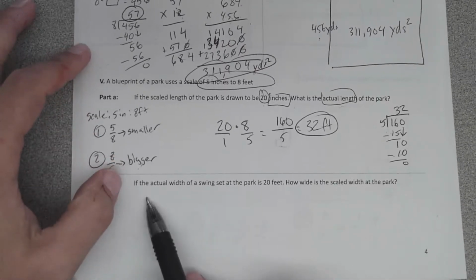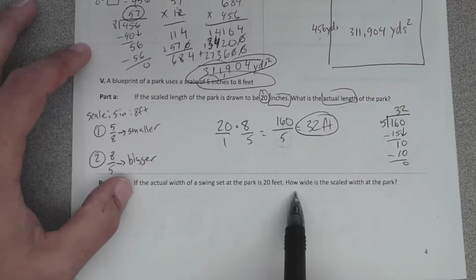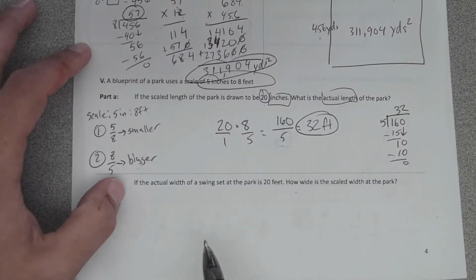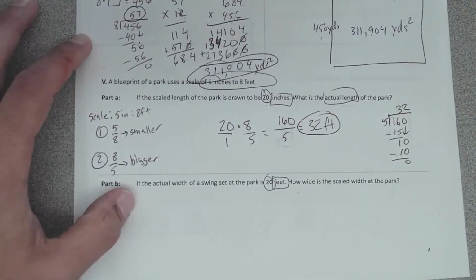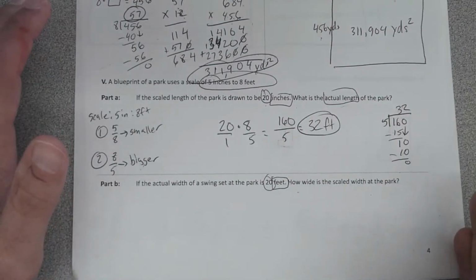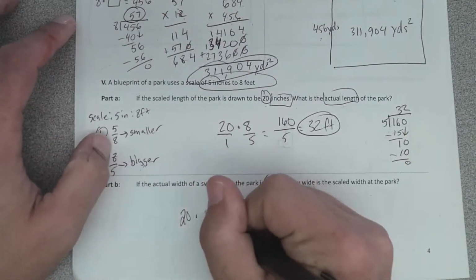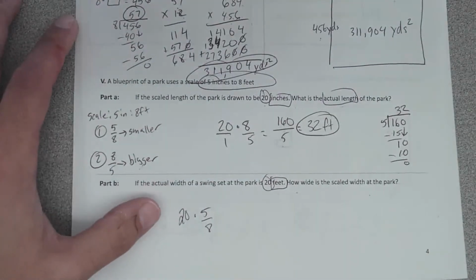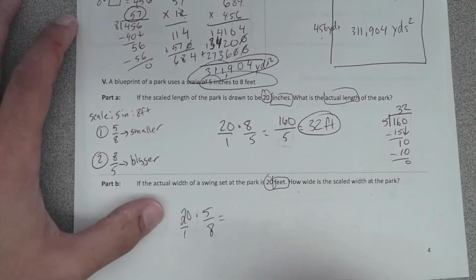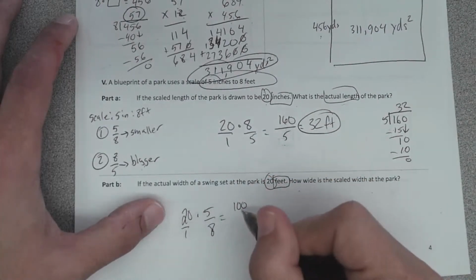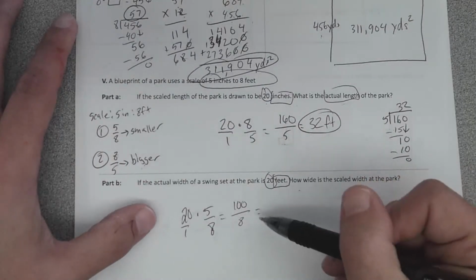And now for this question, this says, if the actual width of a swing set at a park is 20 feet, how wide is the scaled width of the park? Well, again, we're going to go from the actual to a drawing. So if we're going from real life to a drawing, we're going to get smaller. And so I do 20 times 5 over 8, right? Because we got our scale factor. So I do 20 over 1. 20 times 5 is 100. 1 times 8 is 8. Boom. And now I can simplify this, right?